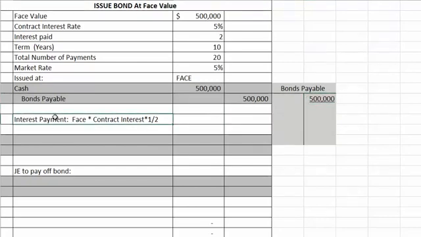The next thing you have to calculate is the interest payment. We're going to do that by saying the face amount times the contract interest rate divided by 2, because we're going to make that payment twice a year, which will be $12,500. That interest payment is going to be made 20 times over the life of the bond.